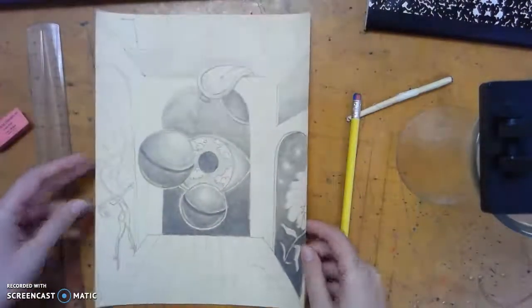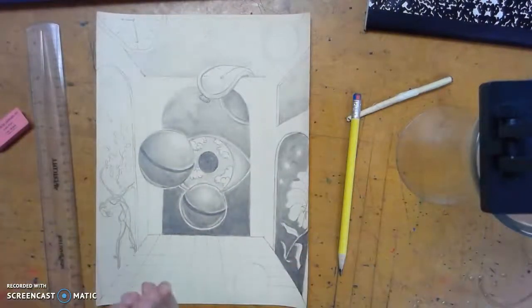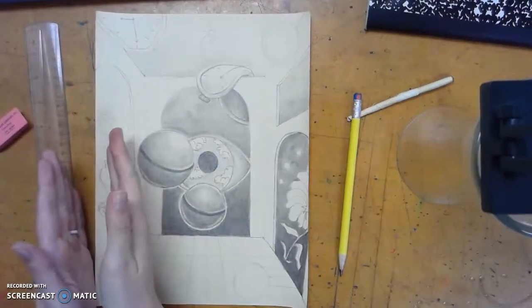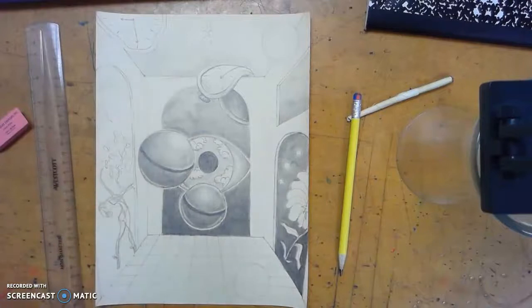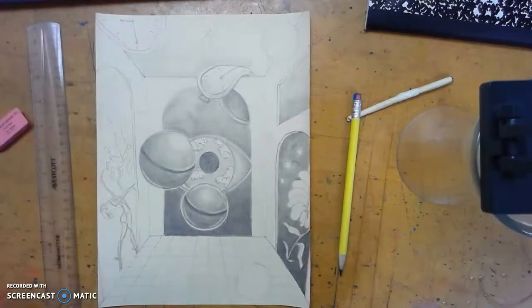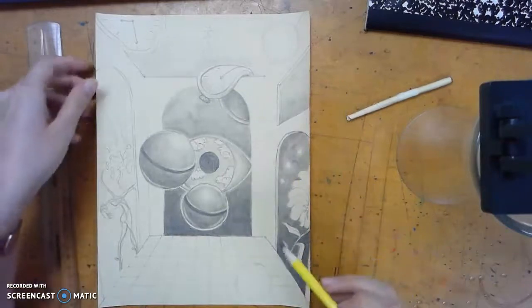The next step is going to be shading, more shading. So I'm going to first shade behind this window, then I'm going to shade the floor, then the spheres, and then the clock. And at that point, we'll be basically done with the project. So we'll shade together. Let's get started.